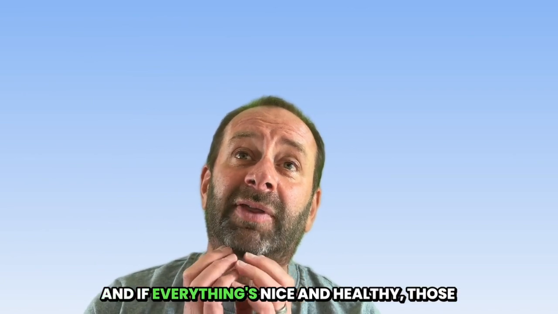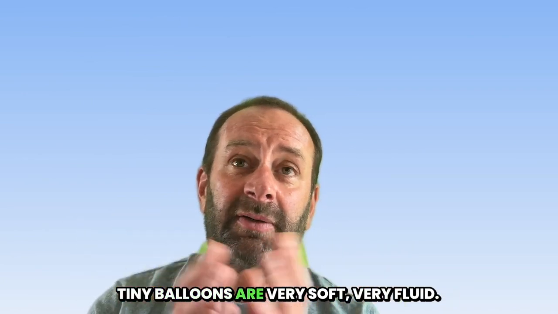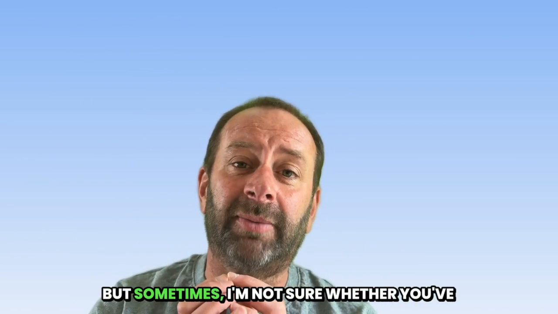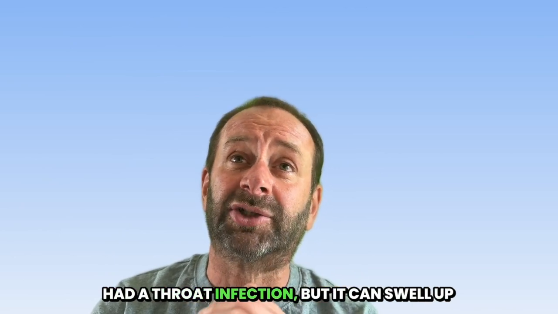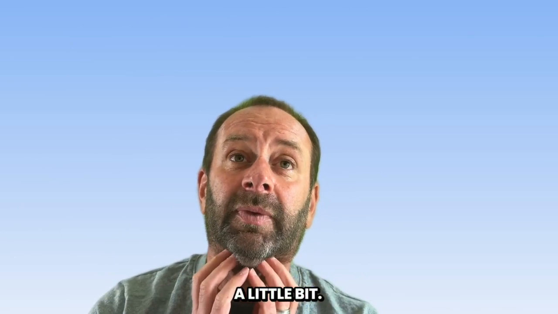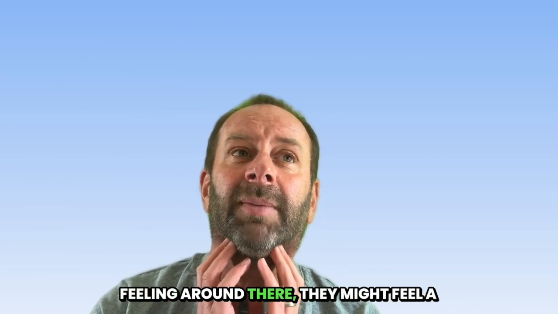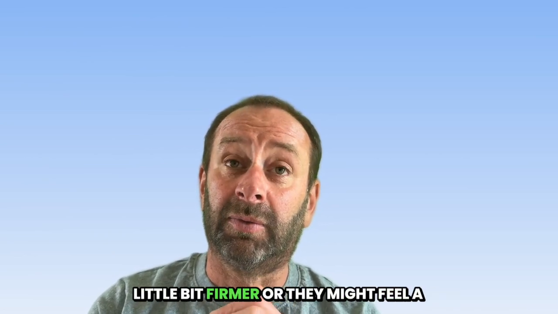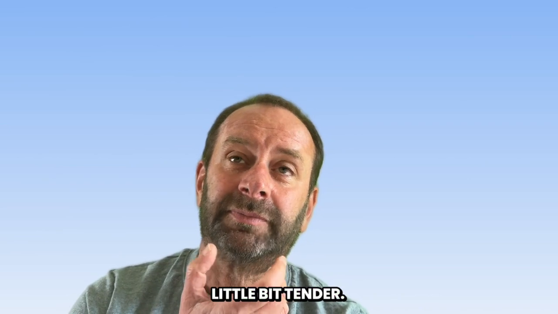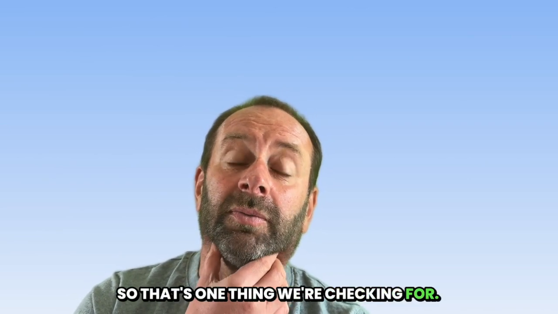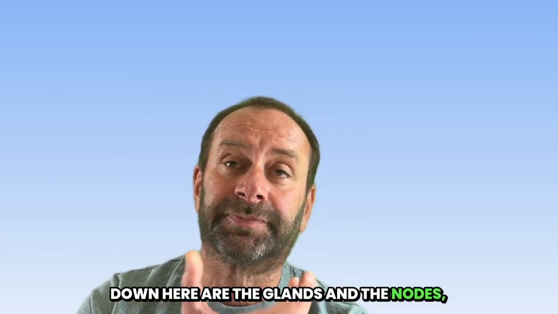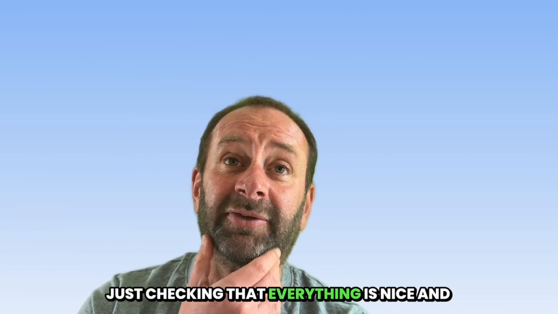And if everything's nice and healthy, those tiny balloons are very soft, very fluid. But sometimes, I'm not sure whether you've had a throat infection, but it can swell up a little bit. So those little glands or nodes, when we're feeling around there, they might feel a little bit firm, or they might feel a little bit tender. So that's one thing we're checking for down here, the glands and the nodes. Just checking that everything is nice and healthy.